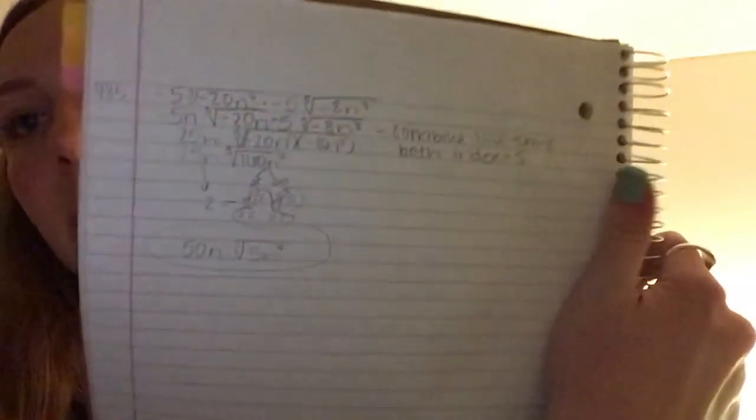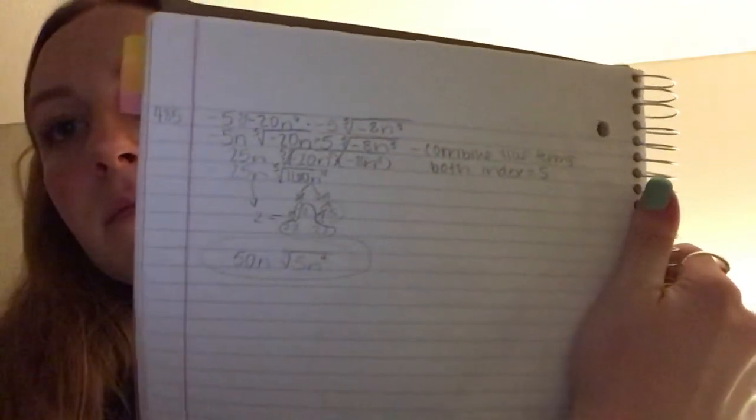You then split 160 up to 8 and 20. 8 goes to 4 and 2. And then you split 20 up to 4 and 5, and the 4 goes to 2 and 2. Then you have a group of 5 because that's the index. So you bring a 2 out. So 25 times 2 is 50n, and then you have index 5 radical 5n to the 4th, which looks like that. And that's it.